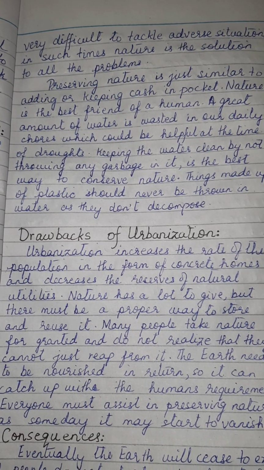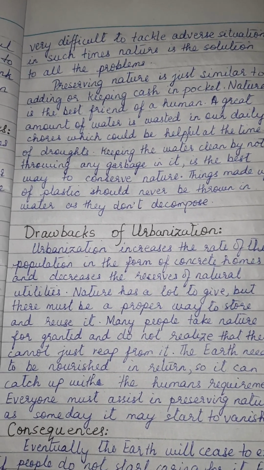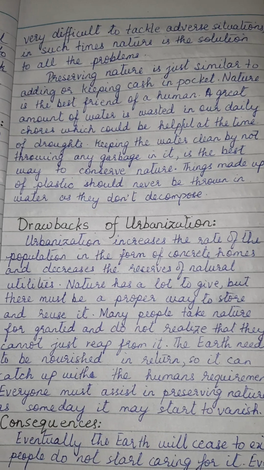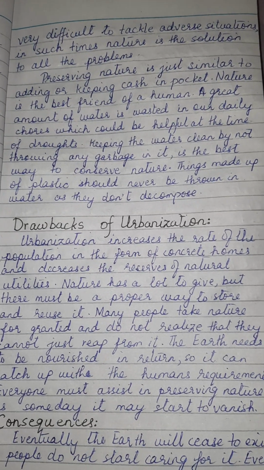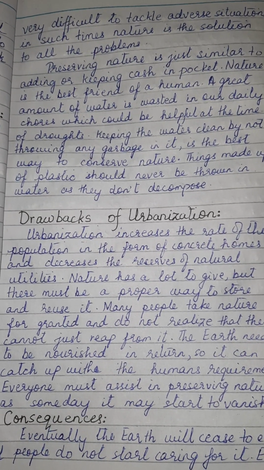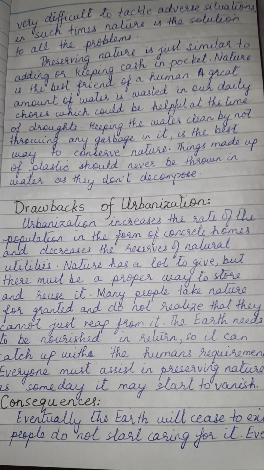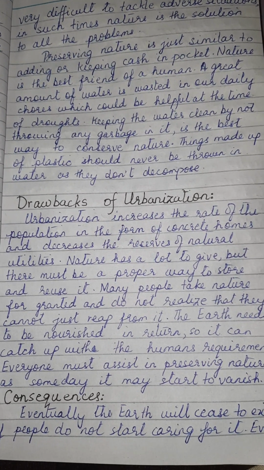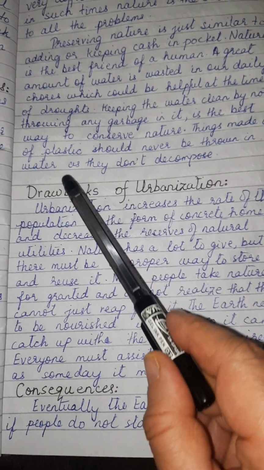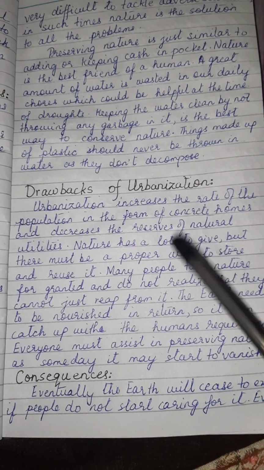A great amount of water is wasted in our daily chores, which could be helpful at the time of droughts. Keeping the water clean by not throwing any garbage in it is the best way to conserve nature. Things made up of plastic should never be thrown in water as they don't decompose. Next heading, drawbacks of urbanization.